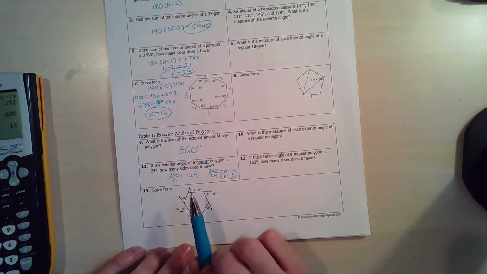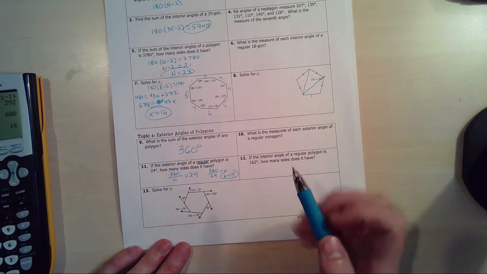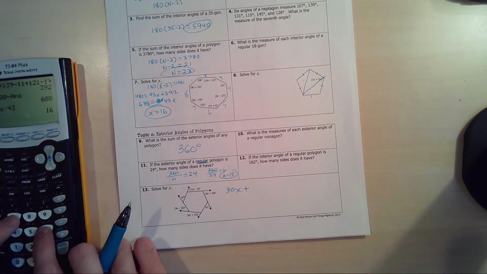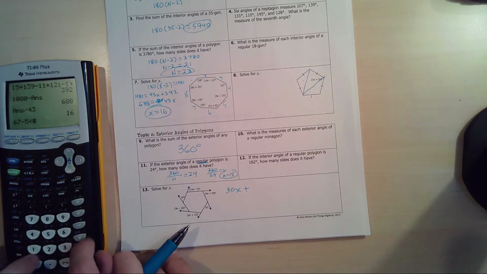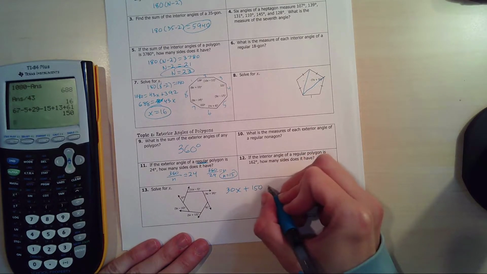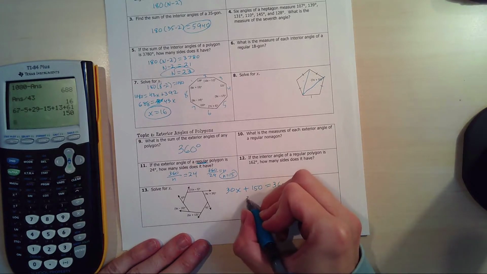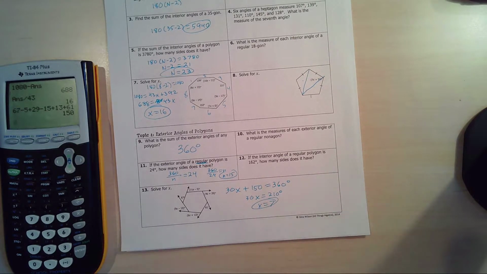So let's do it. We have 9 and 11 is 20, and 4 more is 24, and 3 more is 30. So I got 30x plus, and now I got to add up all these guys, and now here's where the laziness of the calculator comes into play. 67 minus 5 plus 29 minus 15 plus 13 plus 61, and that's going to give you 150, and that has to add to 360 degrees because it is the exterior angles. Then you got 30x equals 210 degrees, and therefore x equals 7. Easy peasy. Page 1 is done.